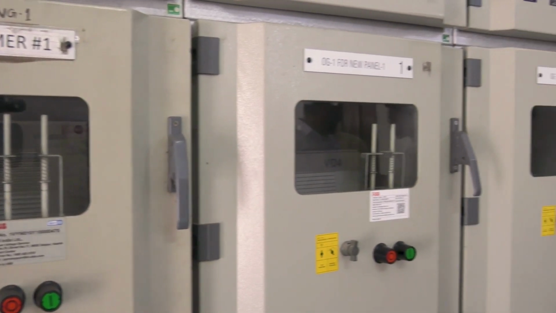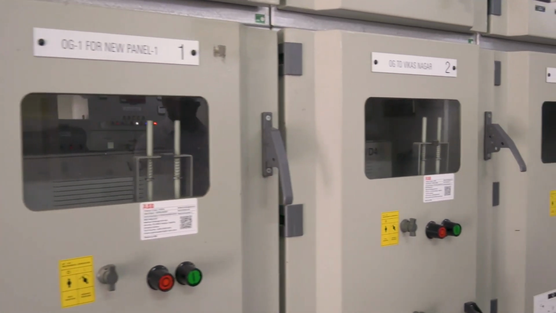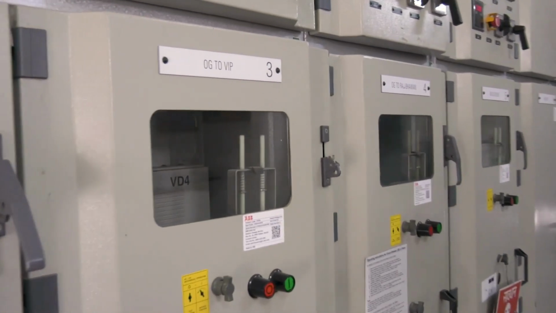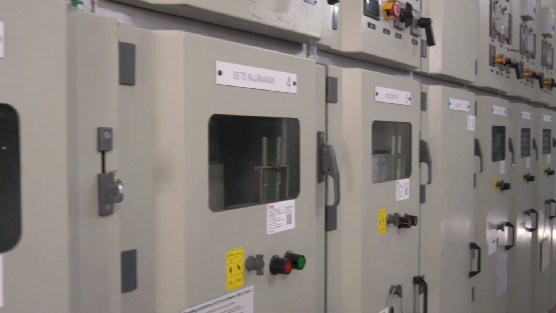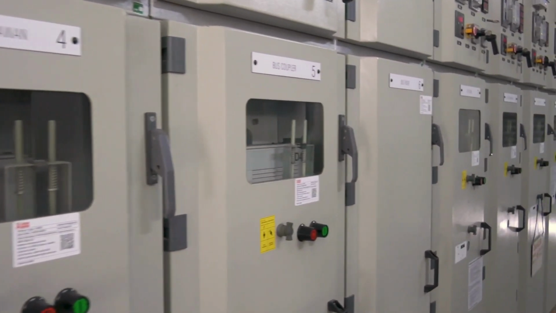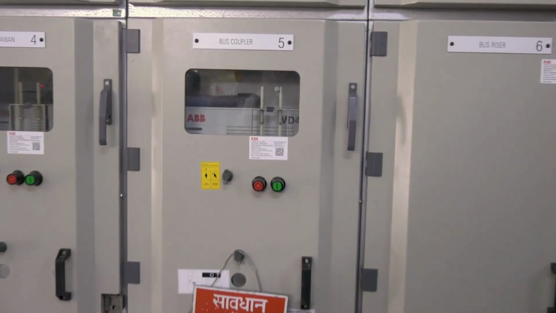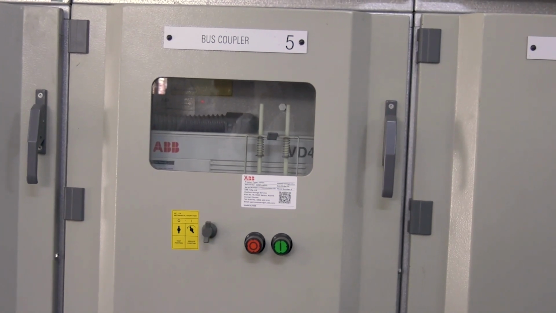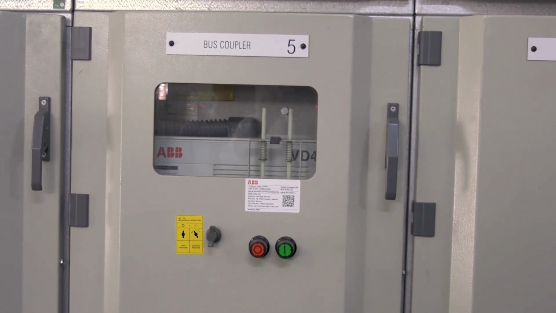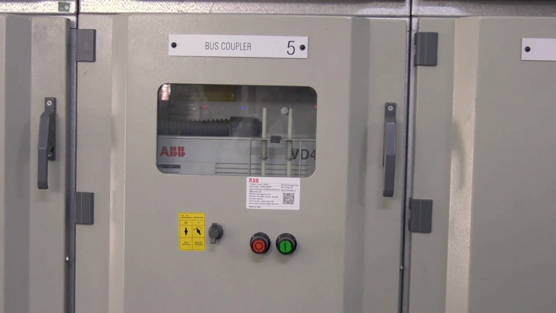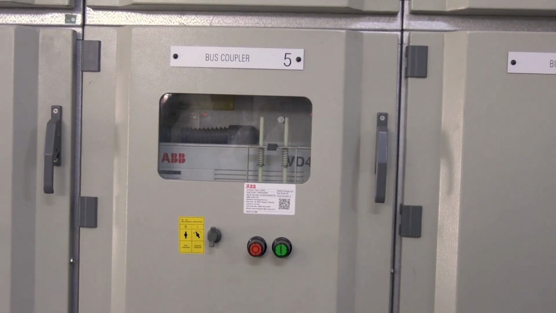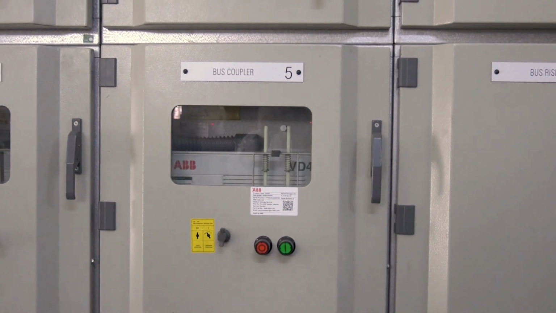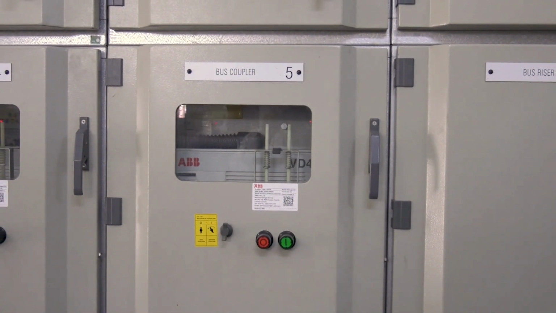Moving on, these are all the feeders connected to transformer 1. The feeders are outgoing for new panel 1, outgoing to Vikas Nagar, to VIP and to Rajendra Bhavan. Here we also see the bus coupler, which is an essential component used to connect two bus bars. The bus coupler allows for flexible switching operations and improves system reliability by facilitating maintenance and fault isolation without interrupting the power supply. Generally, the bus coupler is kept in the open mode.